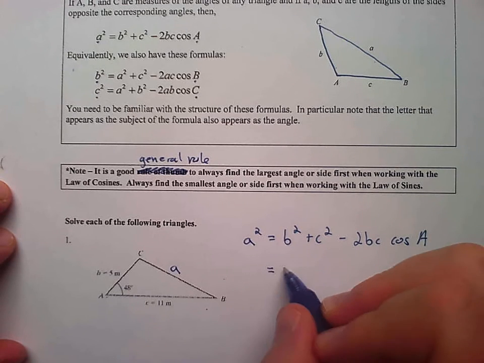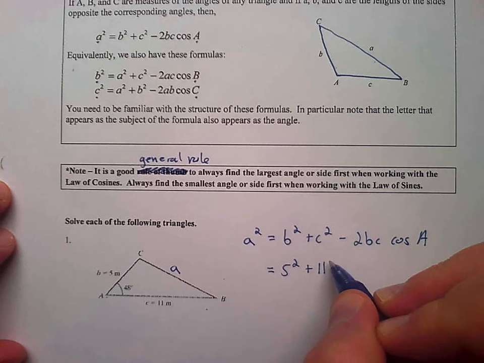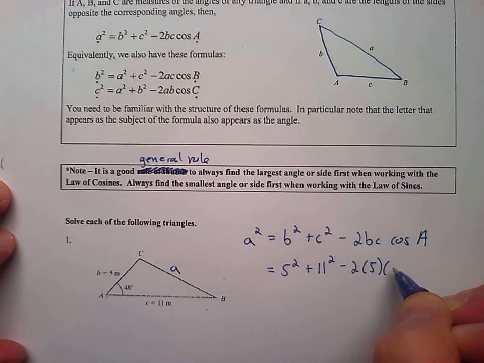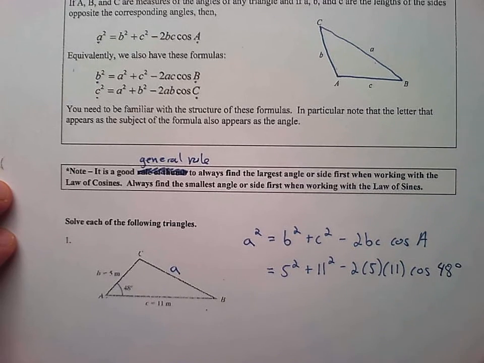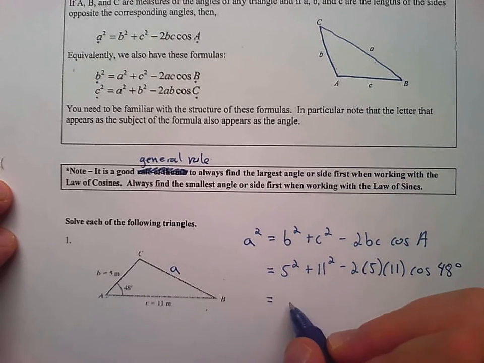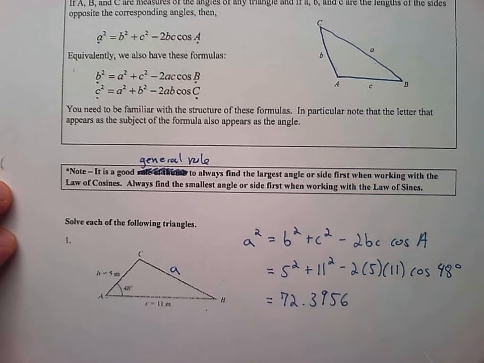We know that B is 5, so 5 squared. C is 11, so 11 squared. Minus 2 times 5 times 11 times the cosine of A, and A is 48 degrees. If we do all of this arithmetic, we'll find that A squared is equal to 72 point something. It doesn't really tell us how many decimal places to take this down to, so I'll just do 4 for now.